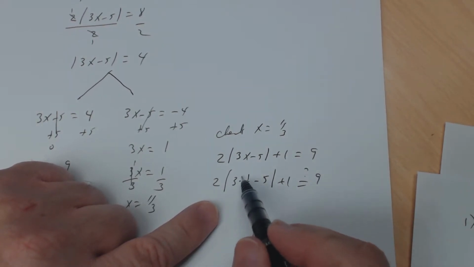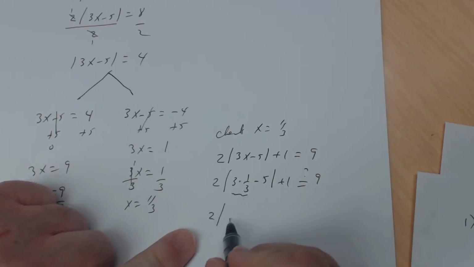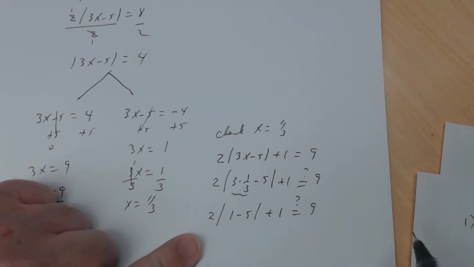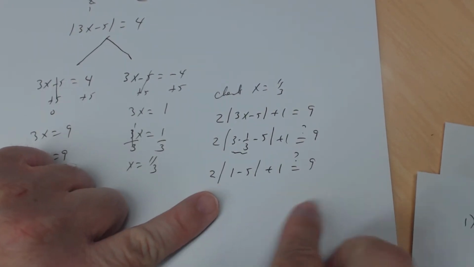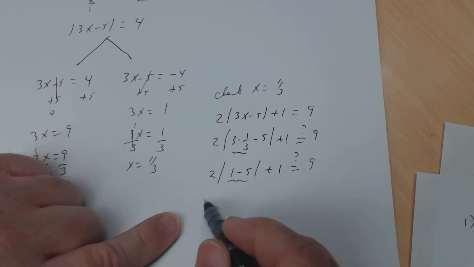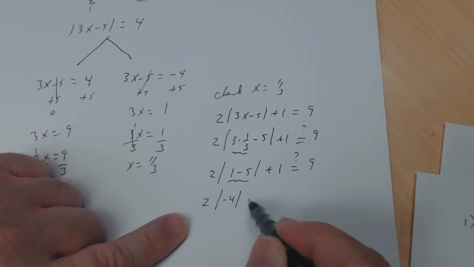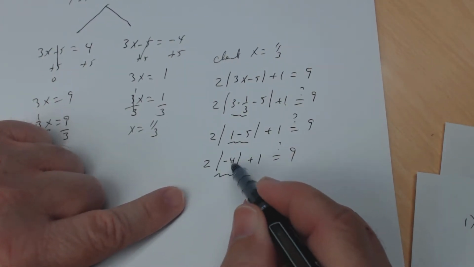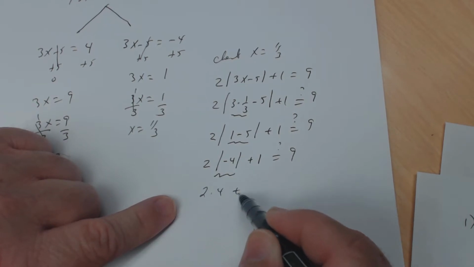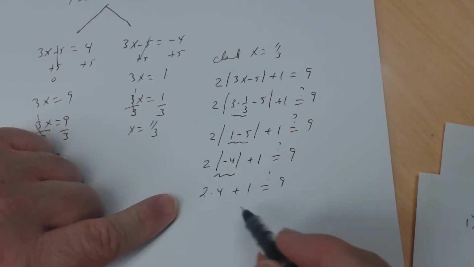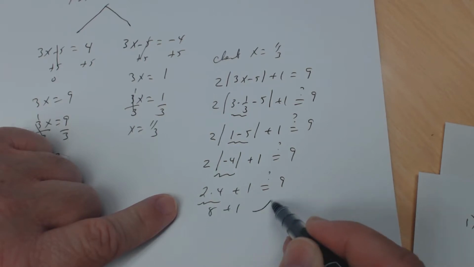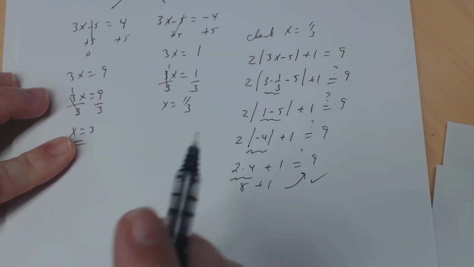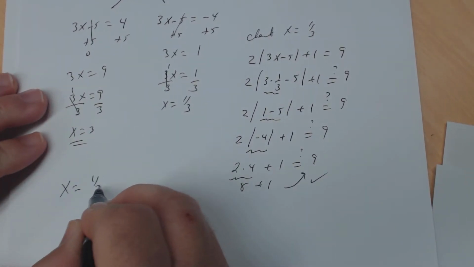Well, 3 times 1/3, remember that's 1. So I get 2 times the absolute value of 1 minus 5 plus 1 equal 9. That's what I'm looking for. So it's this side right here and this side equal to each other. Well, 1 minus 5 is a negative 4. So I get 2 times the absolute value of negative 4 plus 1. And remember, the absolute value of negative 4 is 4, positive 4. So 2 times 4 plus 1. 2 times 4 is 8. 8 plus 1 is equal to 9. Okay, so your two solutions would be 3 and 1/3. So x equal 1/3, comma, 3.